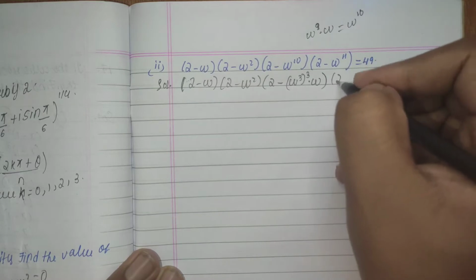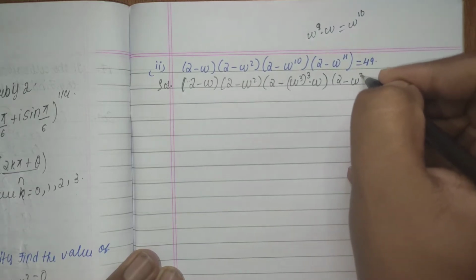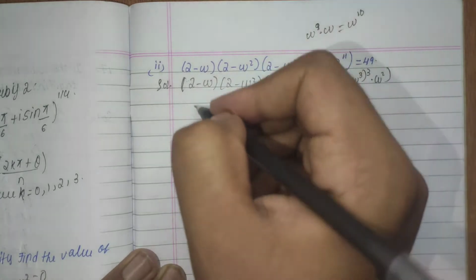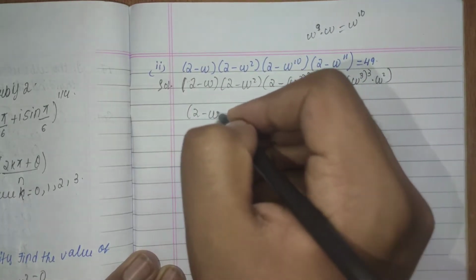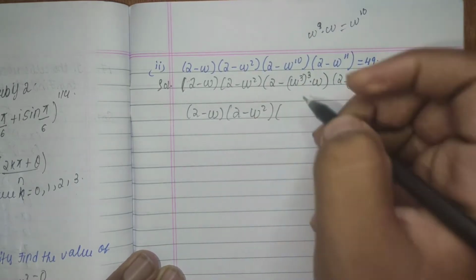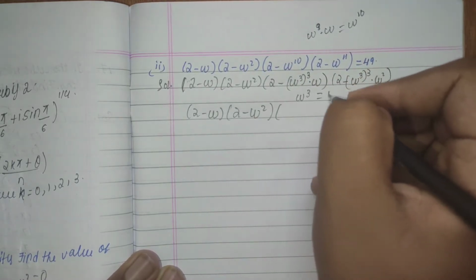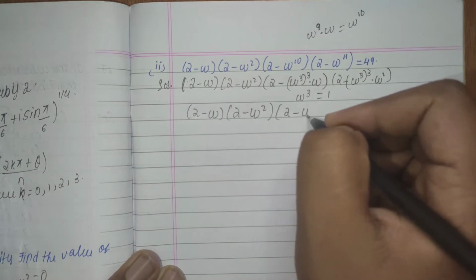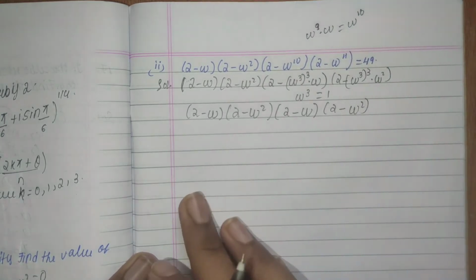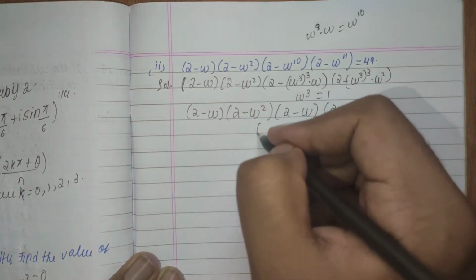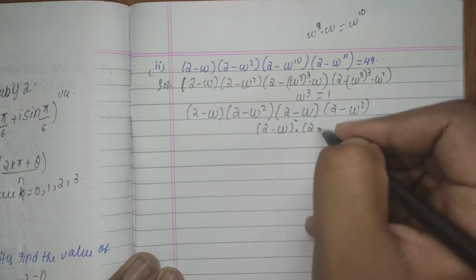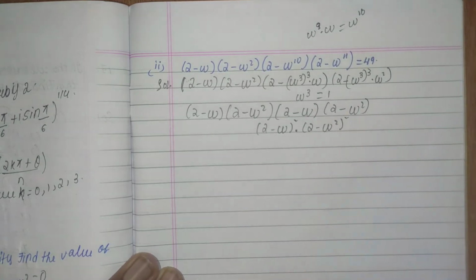Similarly this is 2 minus omega whole cube into omega square. So this is 2 minus omega into 2 minus omega square, as the value of omega cube is 1. So this becomes 2 minus omega into 2 minus omega square. So 2 minus omega whole square into 2 minus omega square whole square.